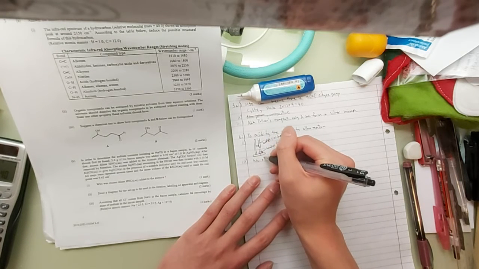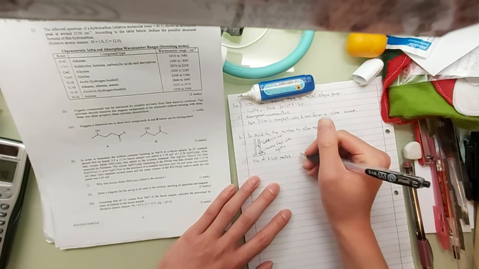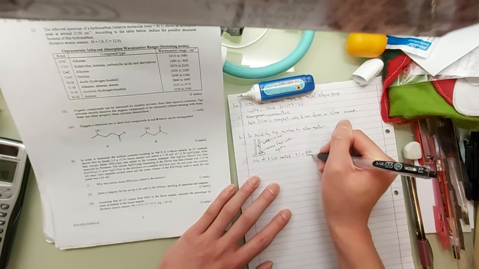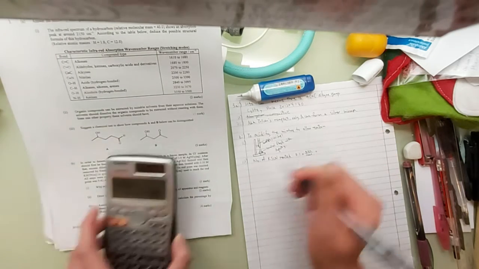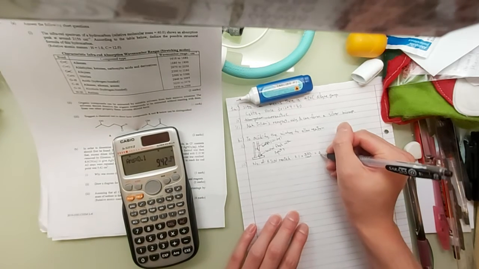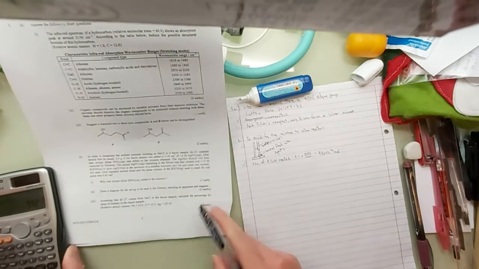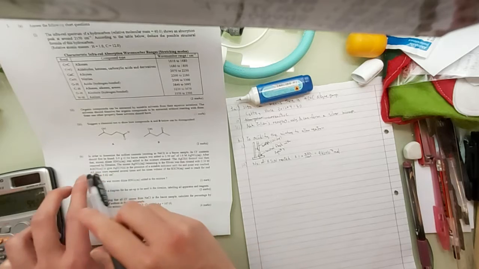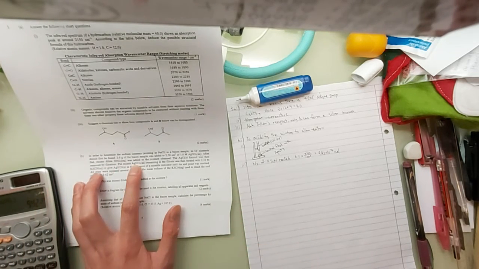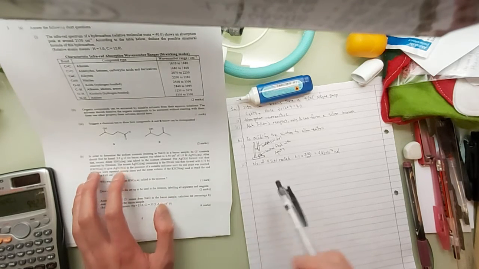The number of moles of KSCN reacted was 0.1 times 9.42 over 1000, so that's a really small amount, 9.42 times 10 to the power of negative 4 moles. Now I know the mole ratio between KSCN and AgNO3 is probably the same because the Ag is the same and the SCN is the same.